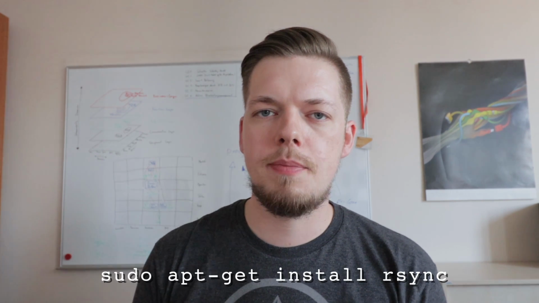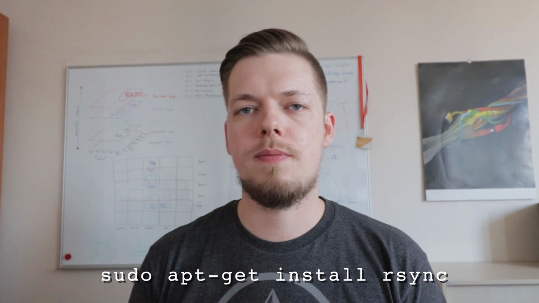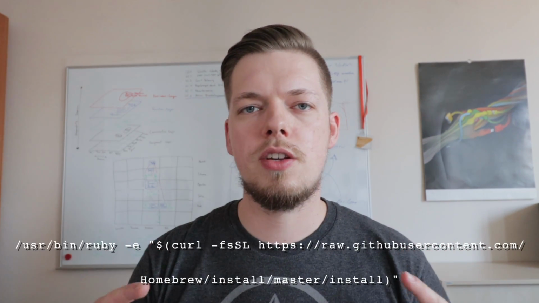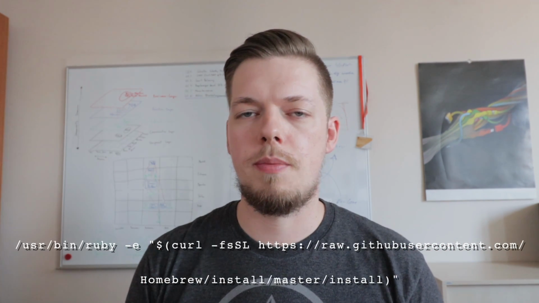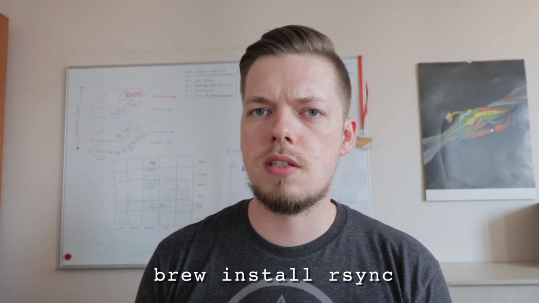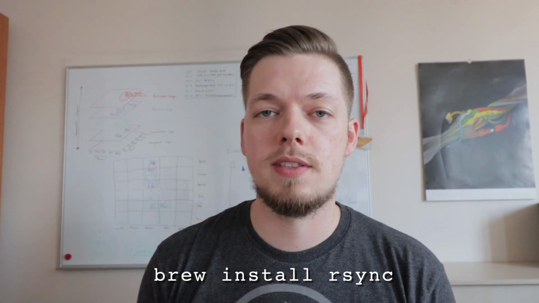If you're on Ubuntu or Debian, you can just type sudo apt-get install rsync and it's done. If you're on Mac, you have to use Homebrew. If you don't already use Homebrew, it's a package manager just like apt-get. Just type this line into the terminal and execute it. I'm not going to read that because it's just a little too long. After that, you can just type brew install rsync and you will be all set.